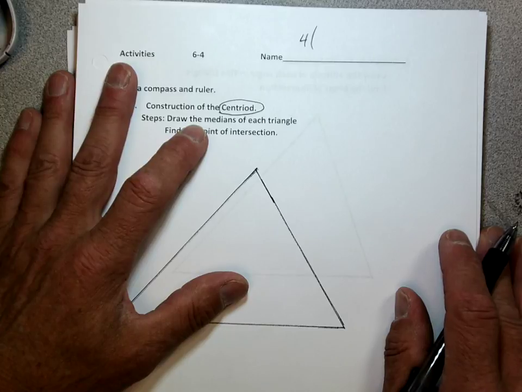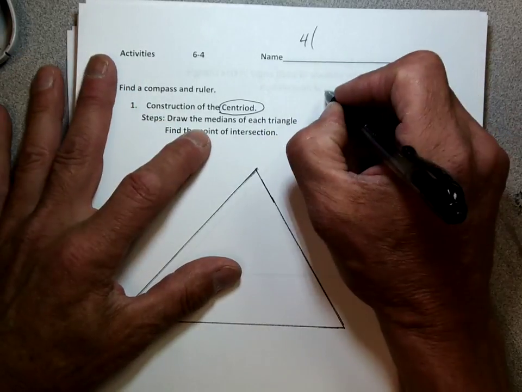I'm recording. First thing I need to do is figure out what a median is.